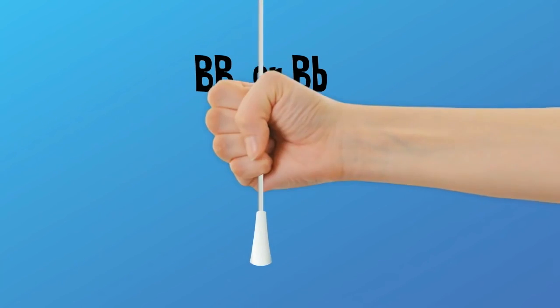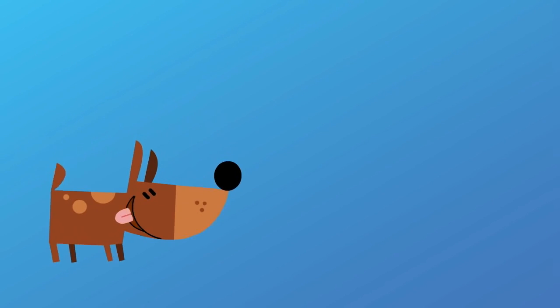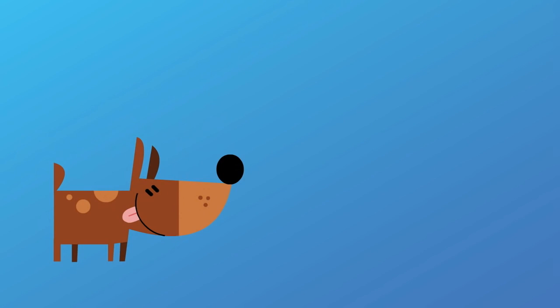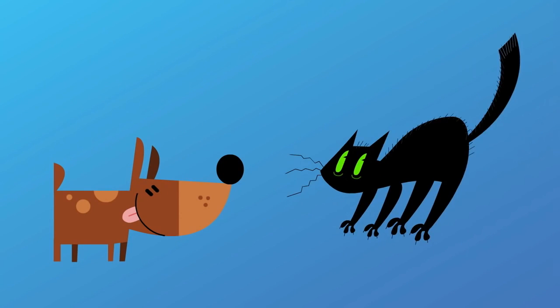Your phenotype is the actual expression of the genotype. For example, this dog has a round nose. This cat has black hair. These are physical expressions of the genetic code.